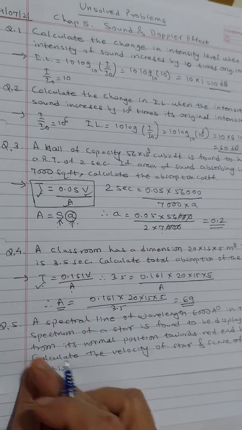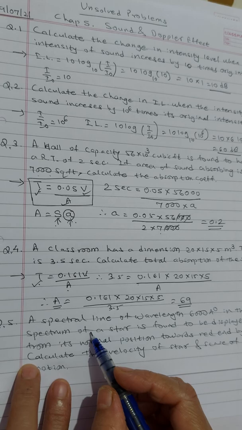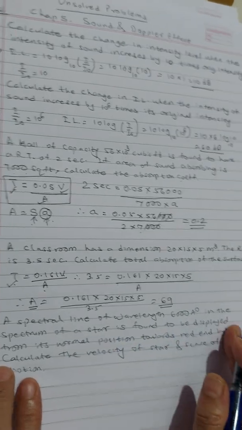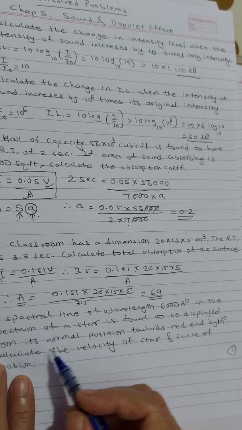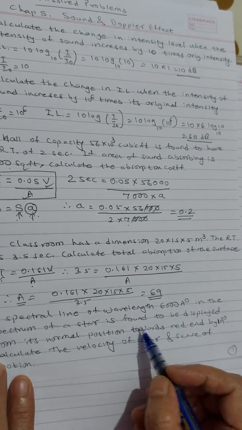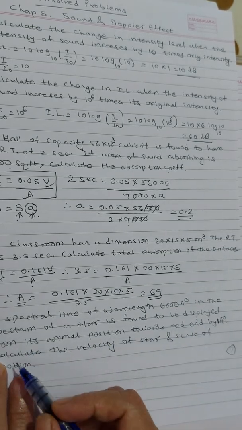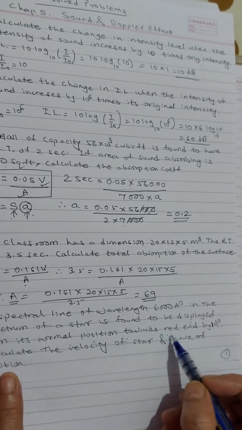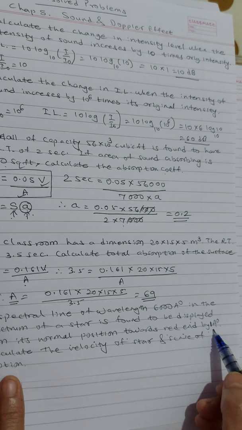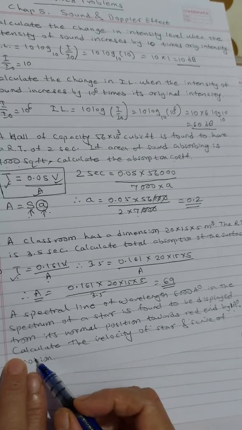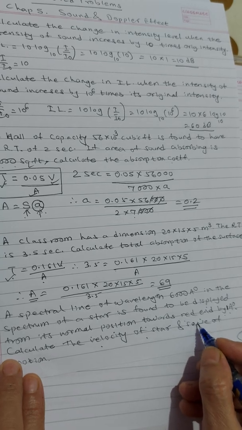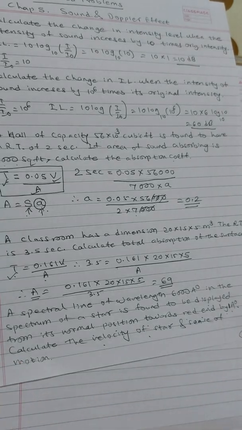Next, question number 5. A spectral line of wavelength 6000 angstrom unit in the spectrum of a star is found to be displaced from its normal position towards the red end by 1 angstrom unit. Calculate the velocity of the star and the sense or the direction of the motion.